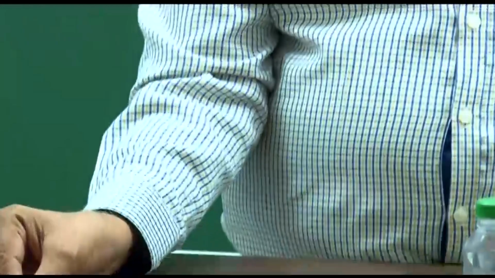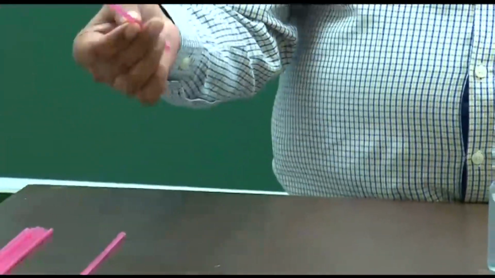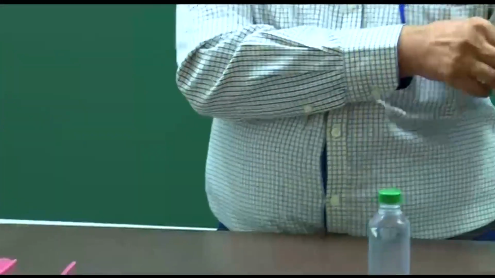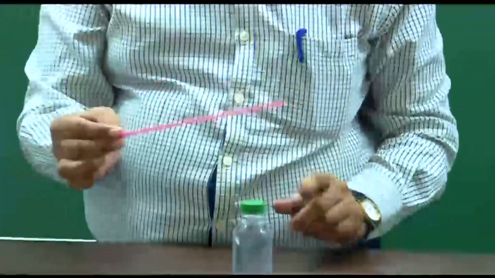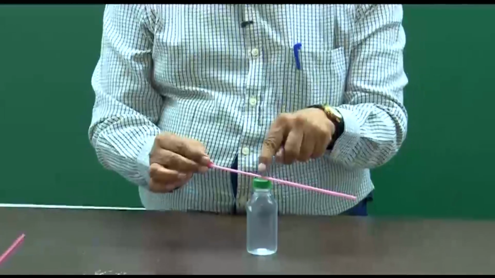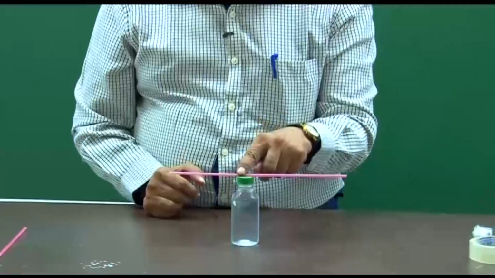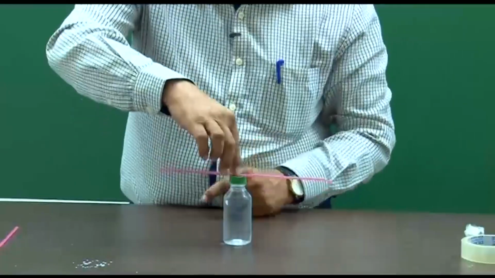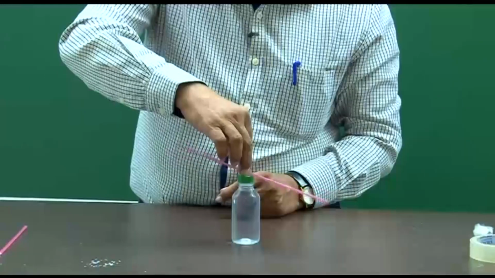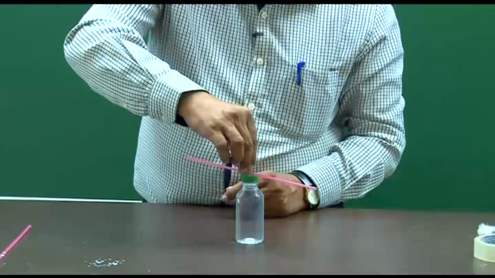Let us do another experiment. I take this straw, I rub it here and place it on this bottle. So, bottle I am only using as a stand, and I place it here.